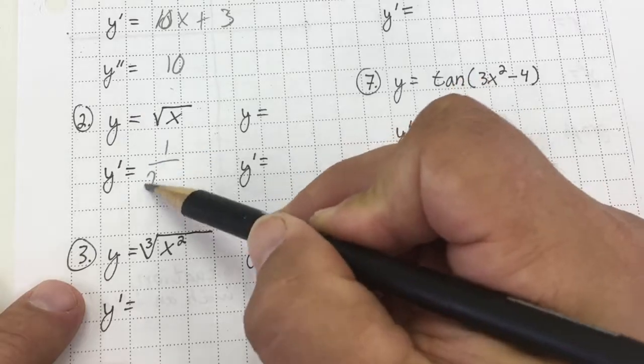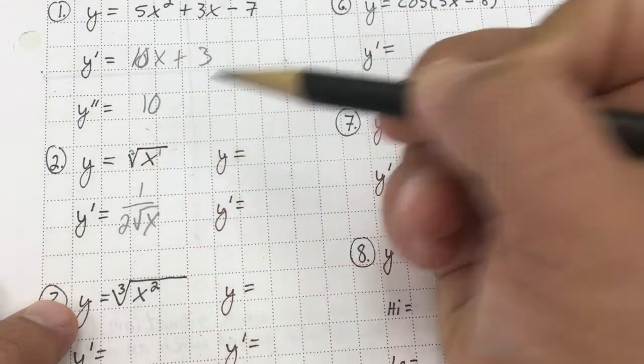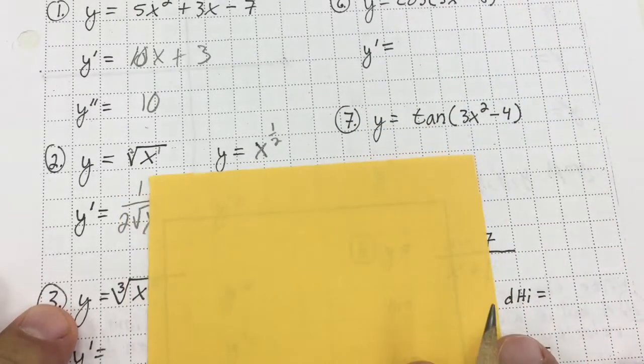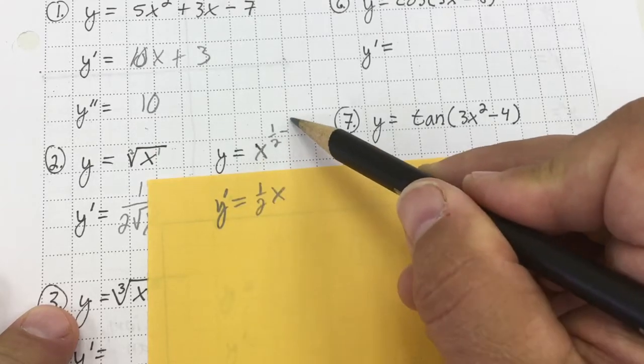It's just going to be 1 over 2 square root x. It's a little pattern, but I'm going to derive that for you. So if that's the square root of x to the first, I can rewrite that as x to the 1/2. And now I'm going to implement the general power rule. And the derivative would be y prime equals 1/2 x. And don't forget you have to subtract 1.